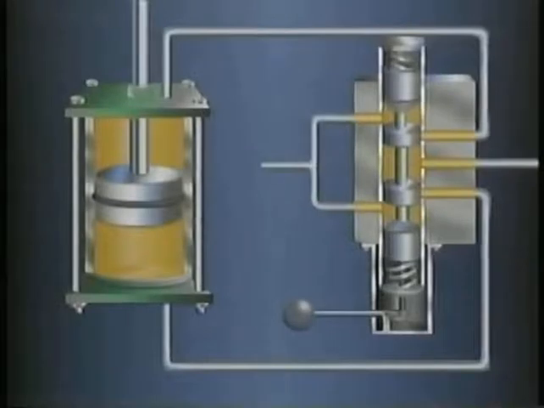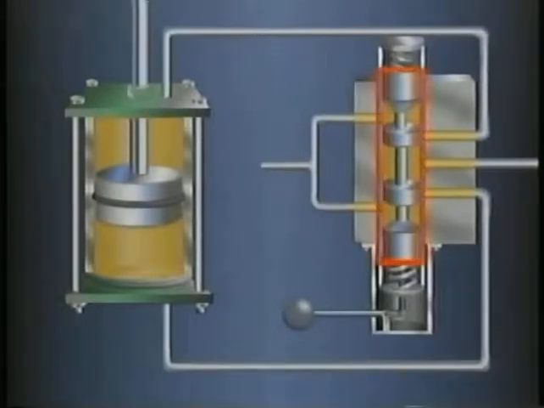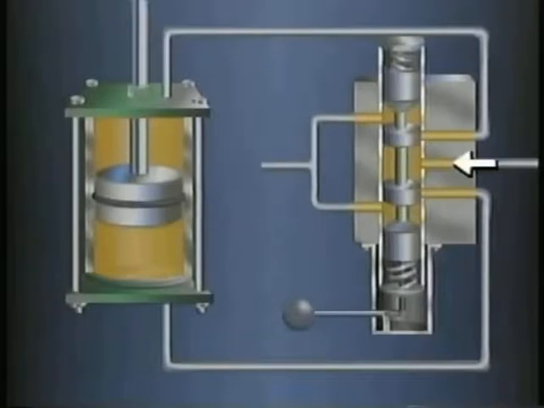This illustration includes a directional control valve, an actuator, and fluid lines. The directional control valve consists of a valve body, a spool, springs, a lever, and fluid lines. Connected to this line is a fluid inlet passage through which hydraulic fluid is supplied at a constant pressure. There are also several fluid outlet passages.